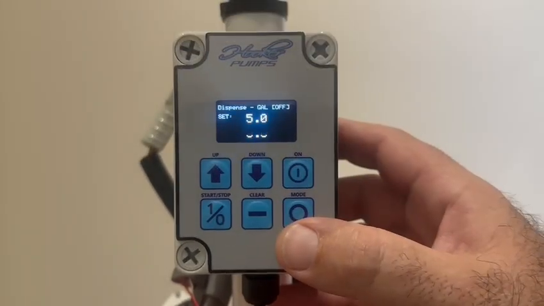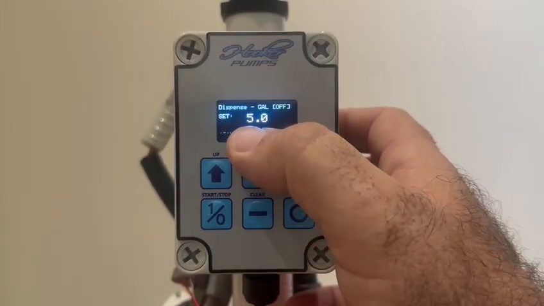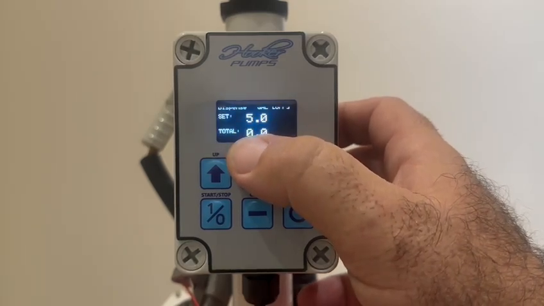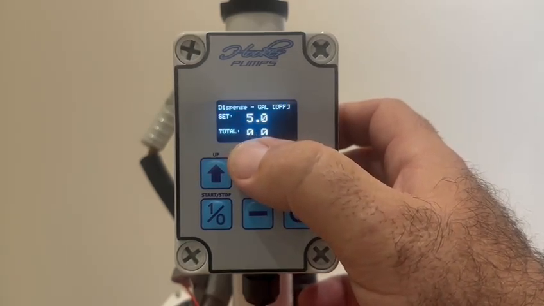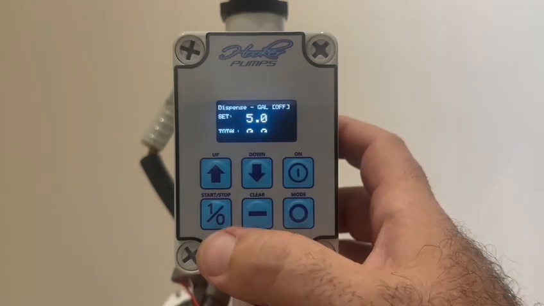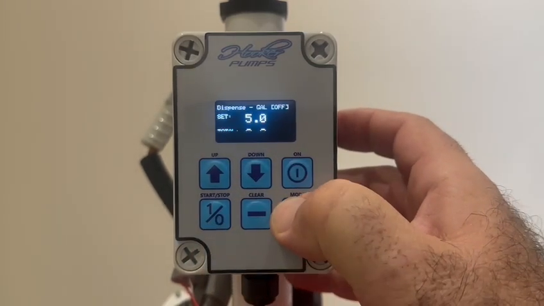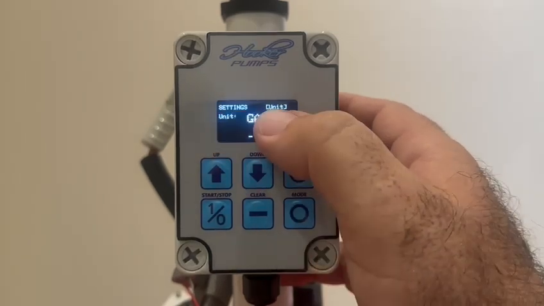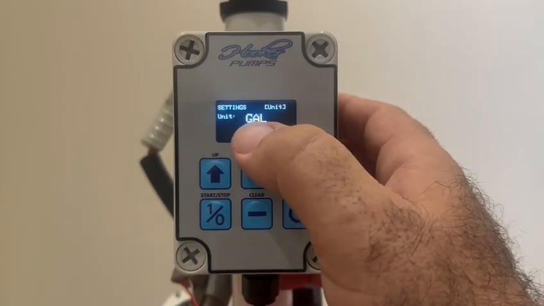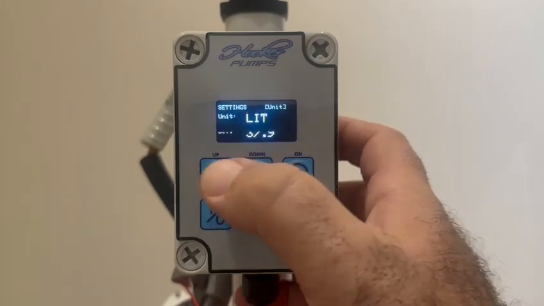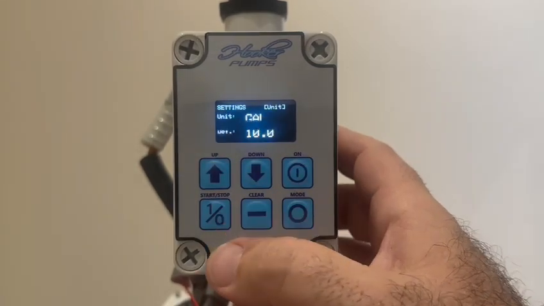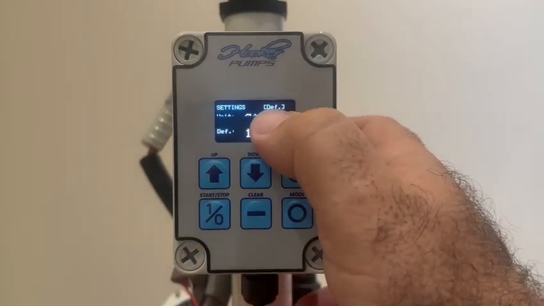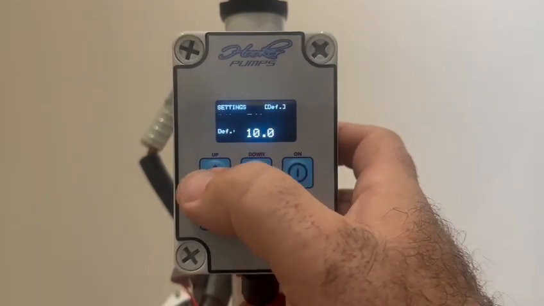I want to show you how to set the default set point. This set point is programmed into the computer and remembered each and every time you plug and unplug the unit. To get into that setting, press and hold the mode button down. The first page in the settings is units, and you can change the units from gallons to liters by pressing the up or down arrow. To change the default setting, you press the start button one time. This switches to the default, and you can change that number.